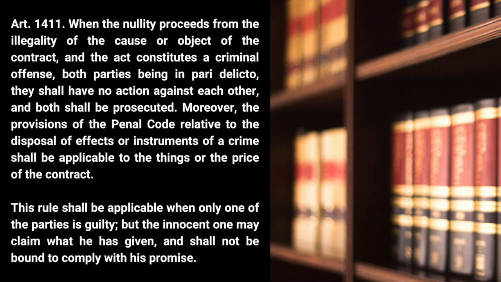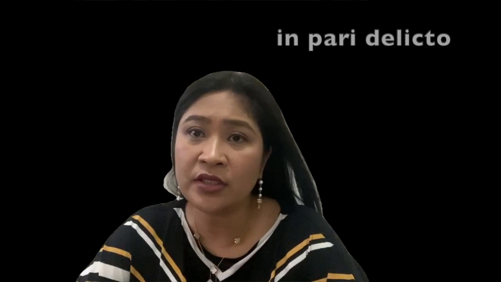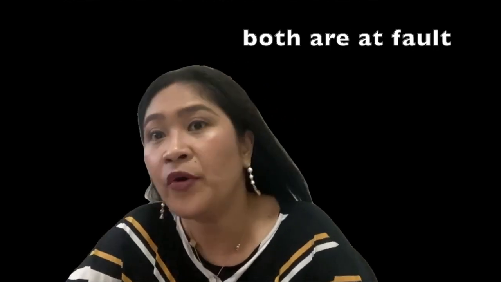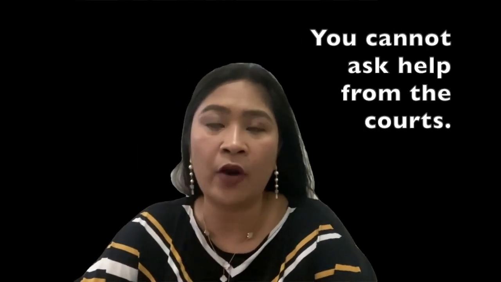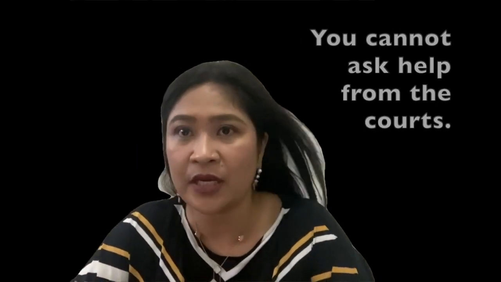And it gives you the consequences of such contracts. So it says here, when the nullity proceeds from the illegality of the cause or object of the contract, and the act constitutes a criminal offense, both parties being in pari delicto, they shall have no action against each other, and both shall be prosecuted. So here you are introduced to the concept of in pari delicto, meaning both are at fault. And because both are at fault, you cannot ask help from the courts. You will be left as you are.